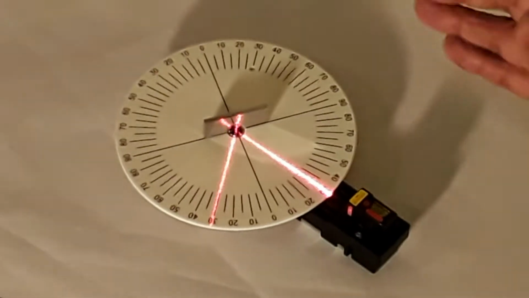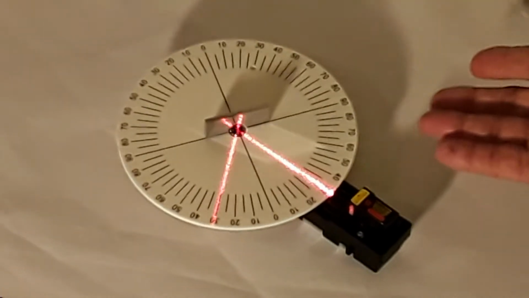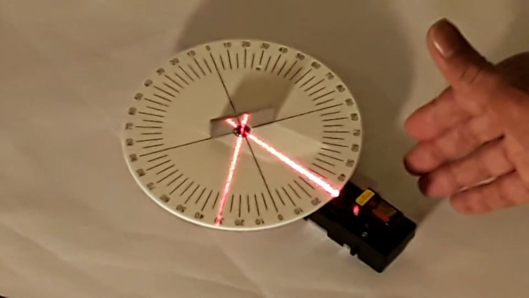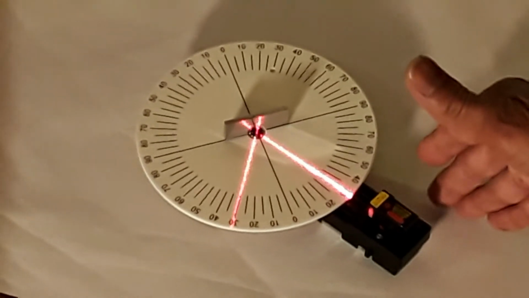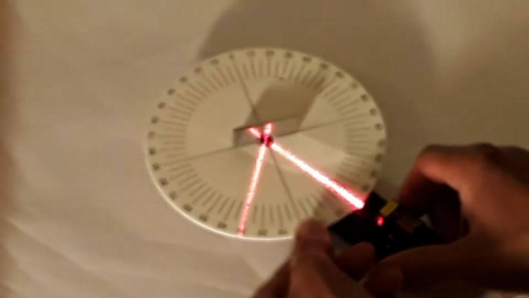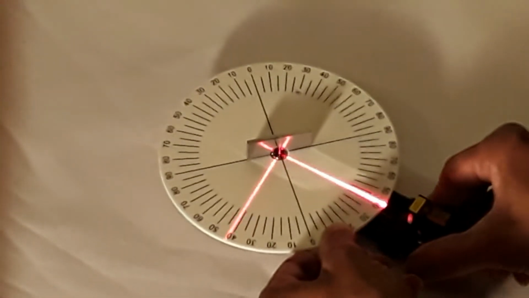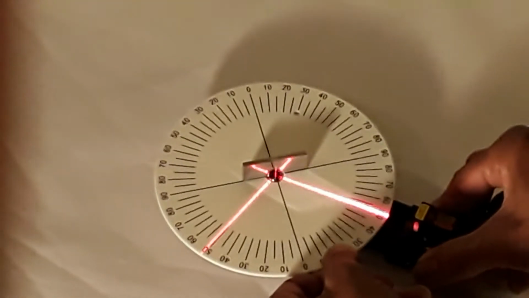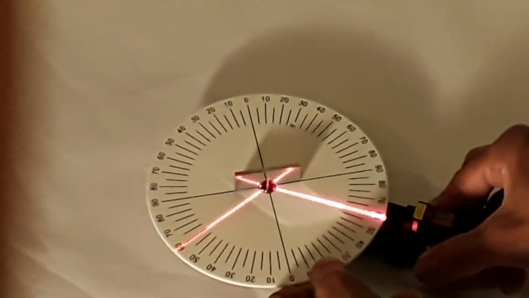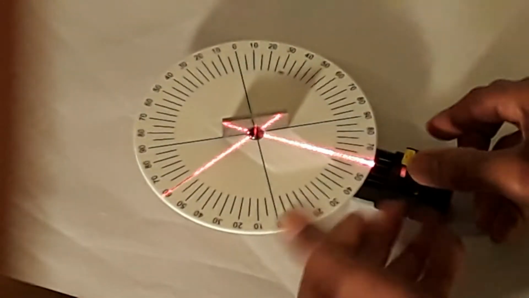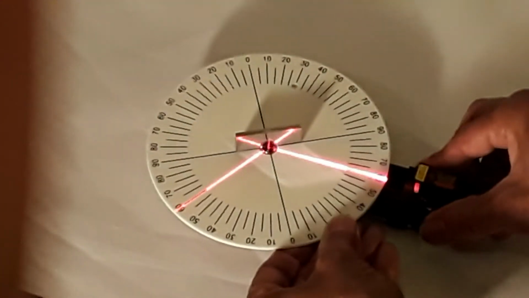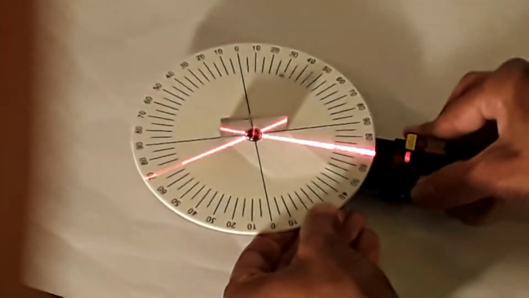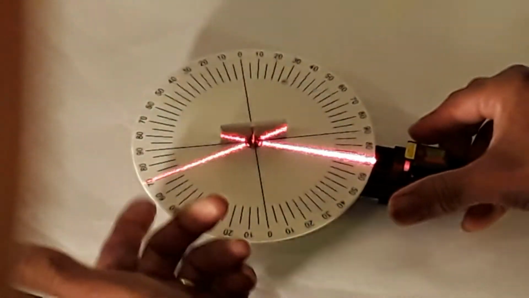Now this is the law of reflection. It states very simply that in all cases, the angle of incidence is equal to the angle of reflection. Again, if I make the angle of incidence here 60 degrees, the angle of reflection is 60 degrees. If I make it 70 degrees, over there it's 70 degrees.